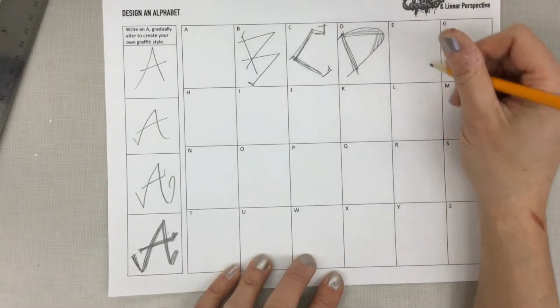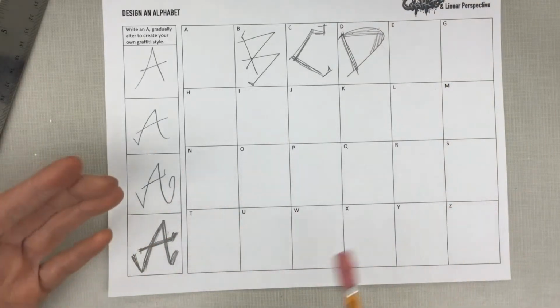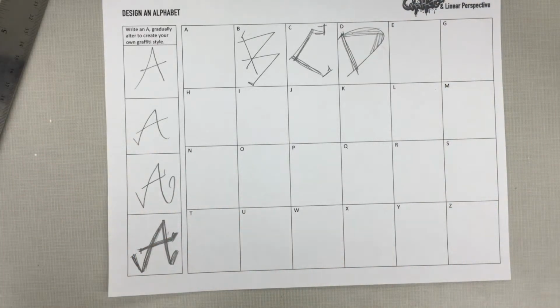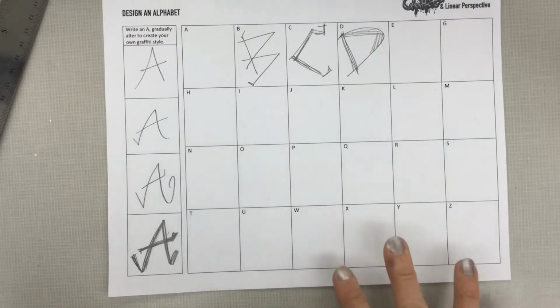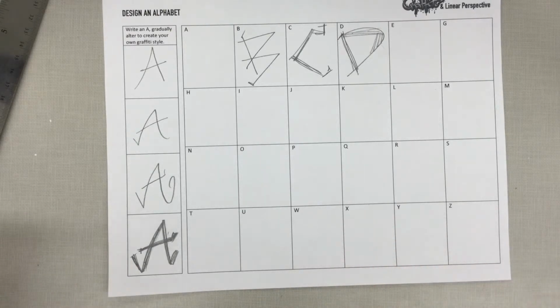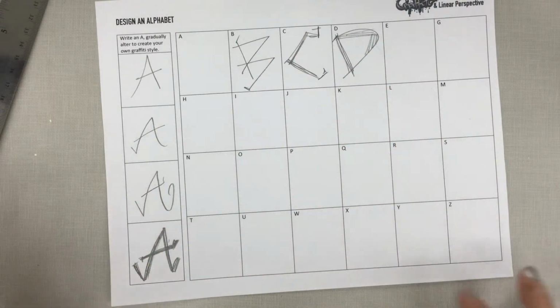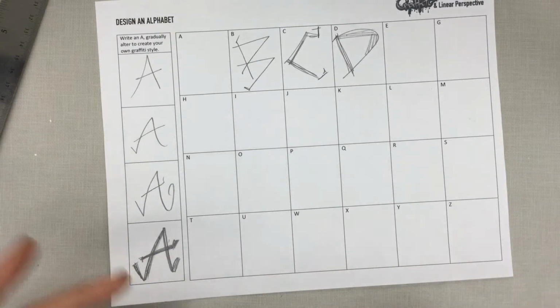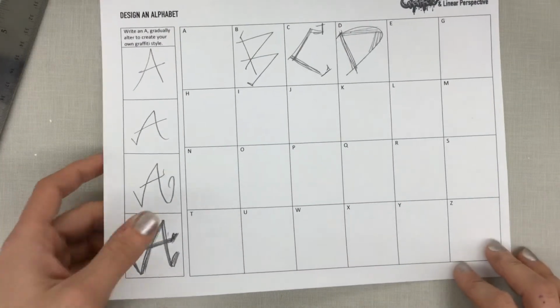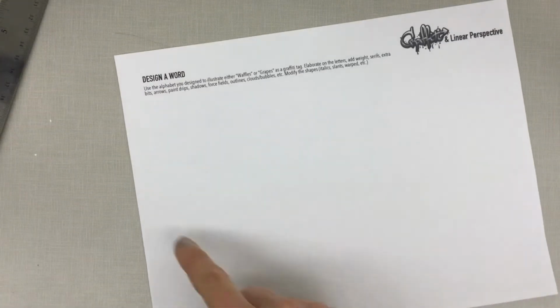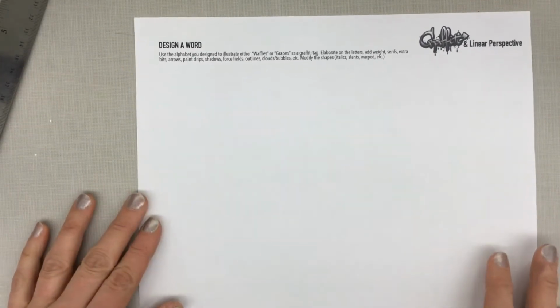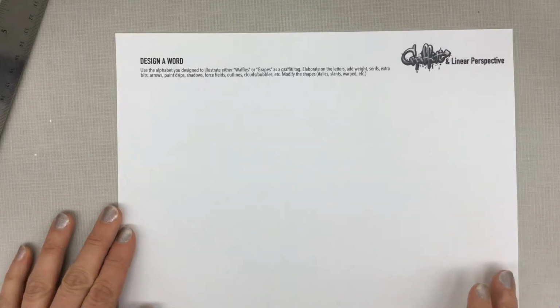Who knows? So you're going to fill out this sheet, experiment, have fun with your letters. If you want to try this in your sketchbook first and just play around with handwriting and what that might look like, that would be a good place to start. Once you've figured out some stylistic things, then you can work on this sheet. When you're happy with your alphabet and it looks really cool and you've figured out the style and the look that you want to accomplish, you're going to take that alphabet and draw either the word waffles or grapes.